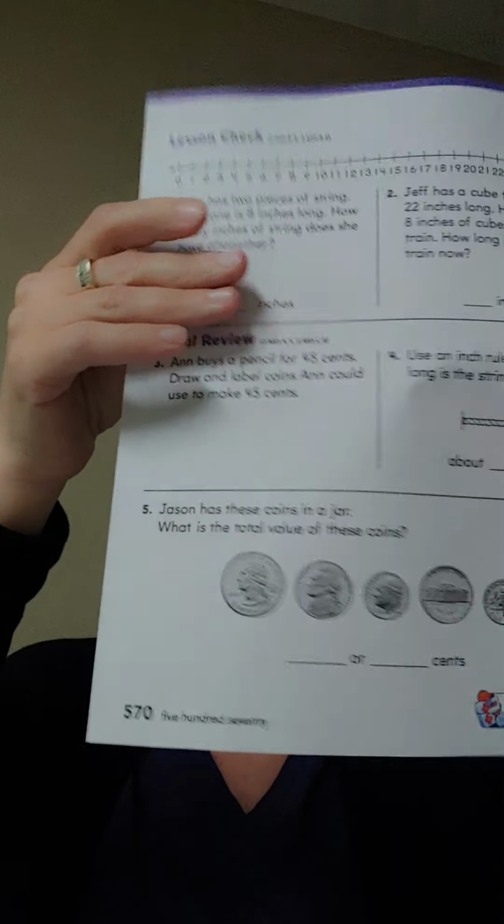Today is Tuesday, May 19th, 2020. We are going to be doing math lesson 8.5 today. So the pages you will need for today's lesson are 565, the back 566, 567, and 568. And then the homework will be page 569 and 570.